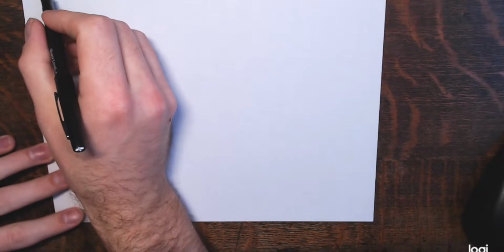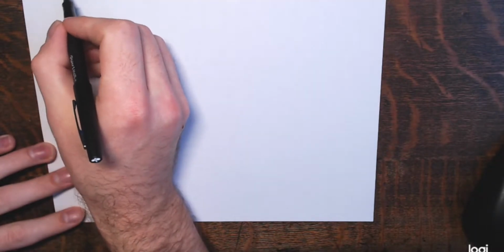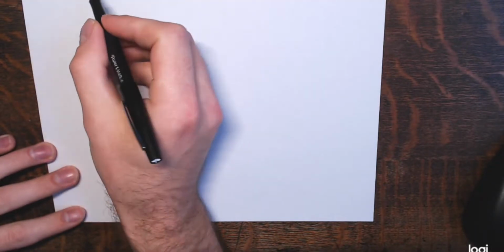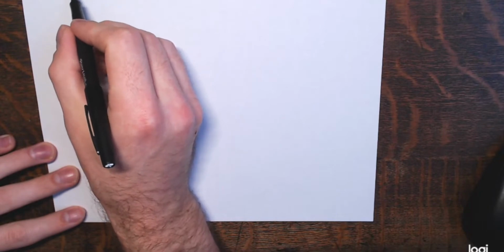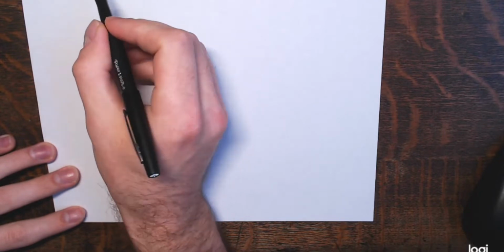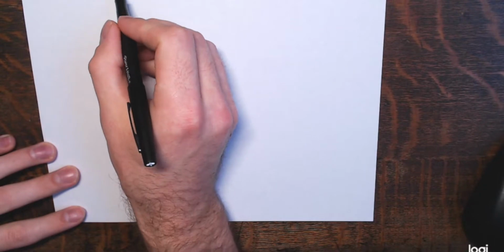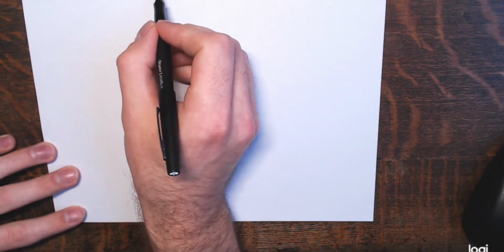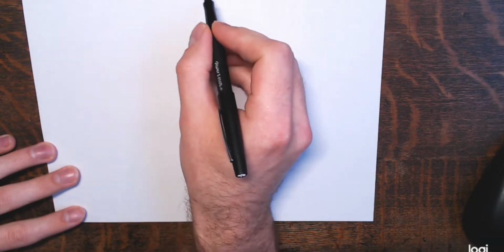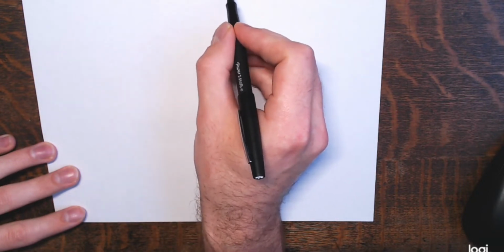Okay, so for an ellipse, this is the standard form. Say we want an ellipse centered at the point h, comma, k.